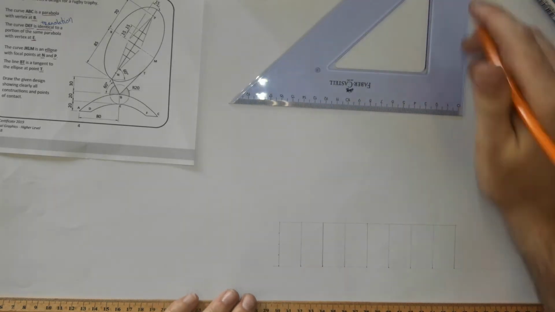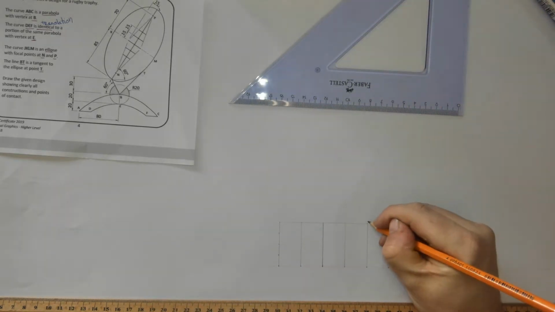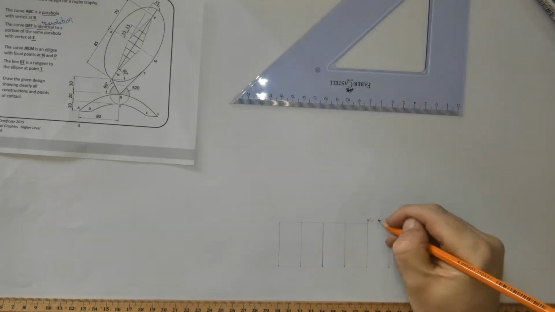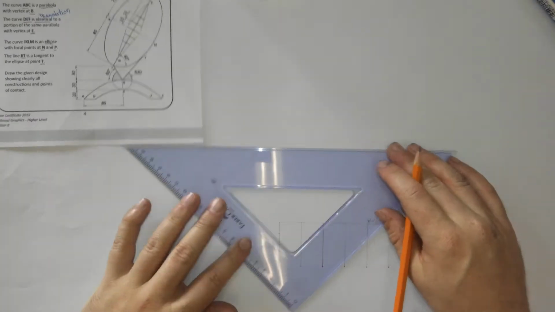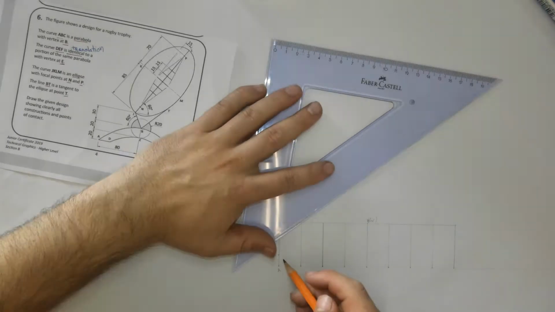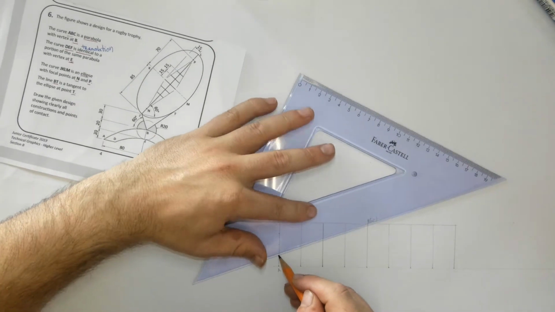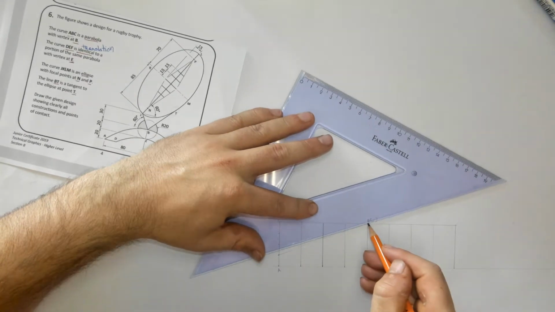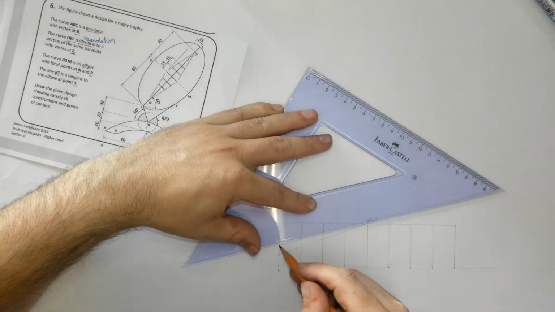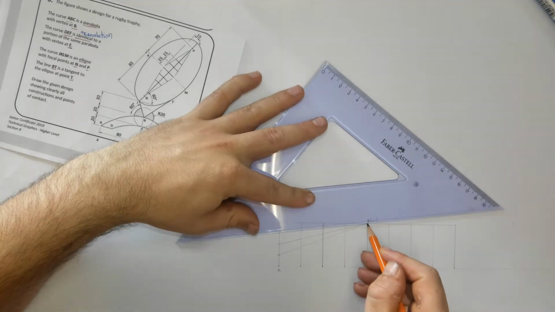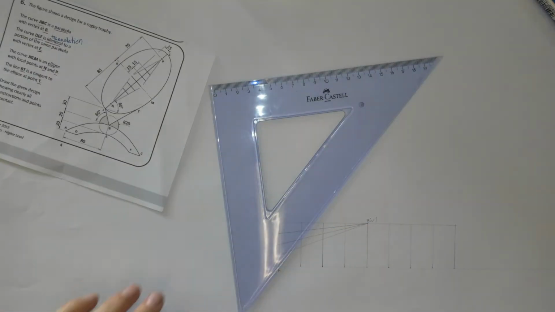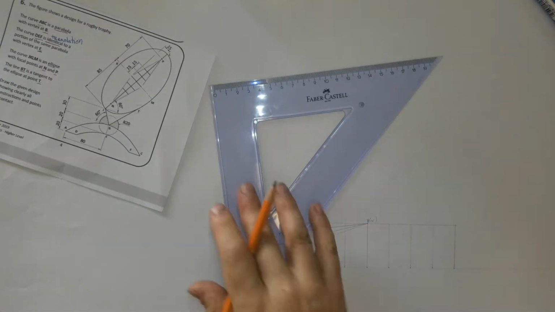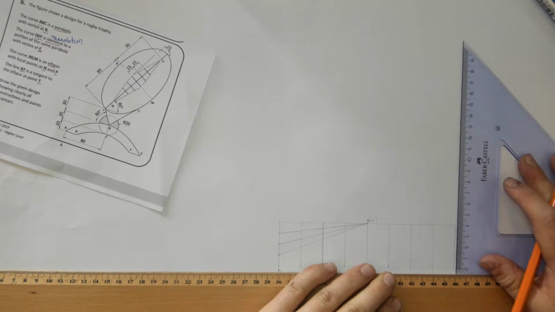Okay, so this is the vertex B and this is A. So these points here at point A, these points going up along the side, I'm going to join all of them to the vertex. So you can see I've joined them to the vertex. Now I'll do the same on the other side.